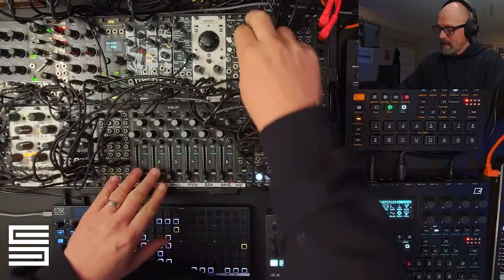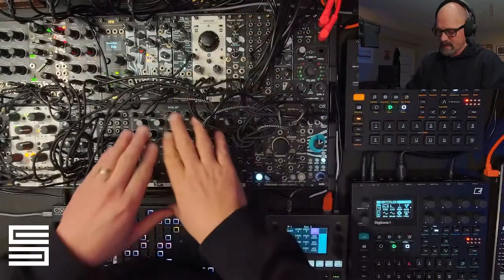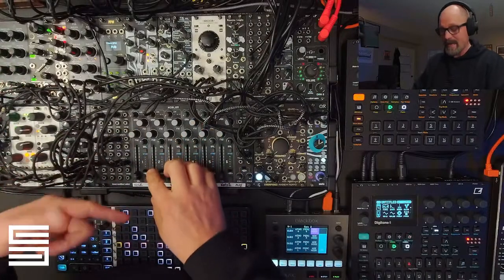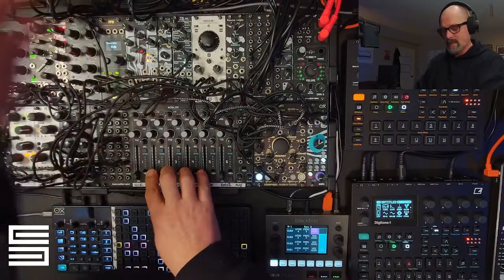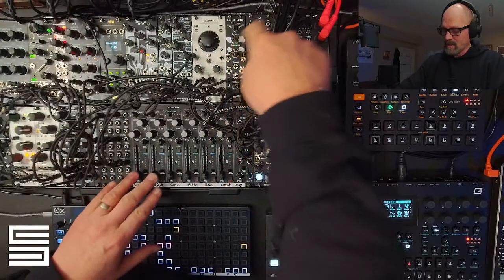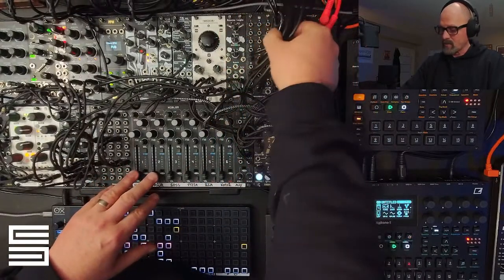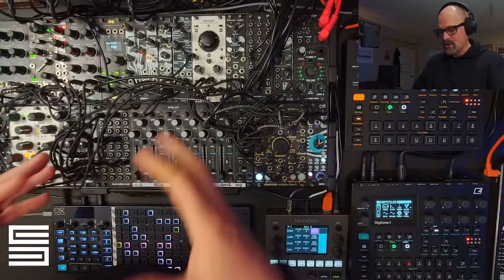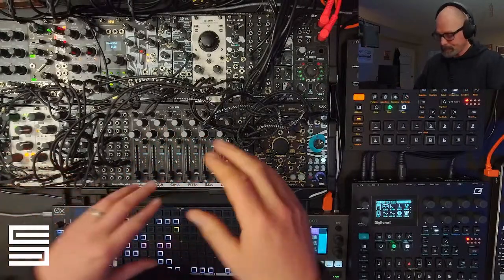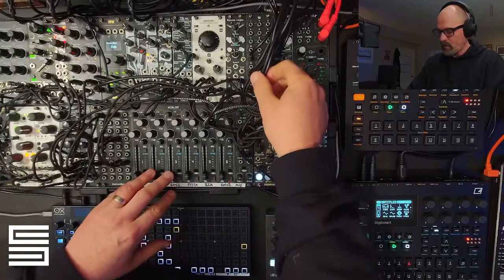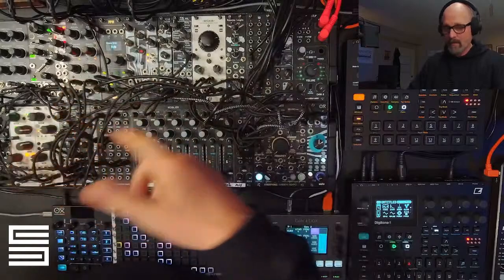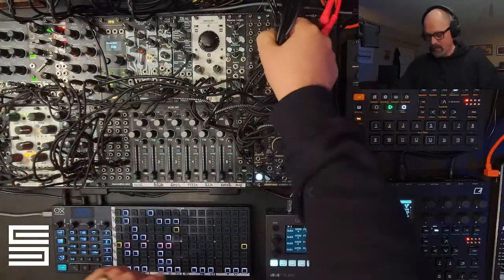It has all 6 stereo channels pre-fader, so even if the fader's down, you still get the full signal sent out. It also has all 6 stereo channels post-fader, which is what I'm using because I like to capture the performance and not just the audio. And then you have your returns and a master out. So you can get all of that through this without having to repatch things.